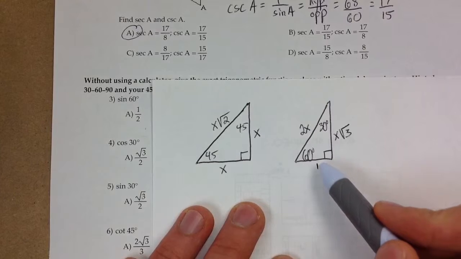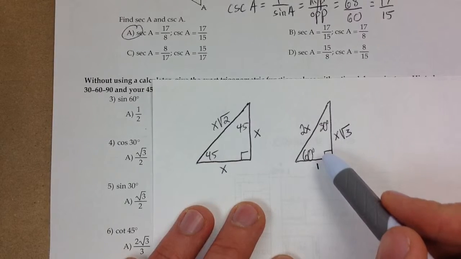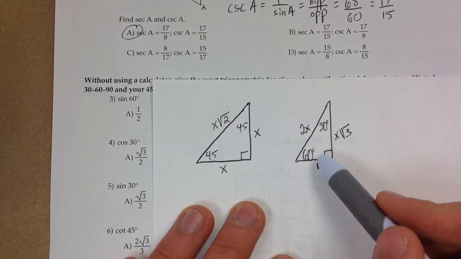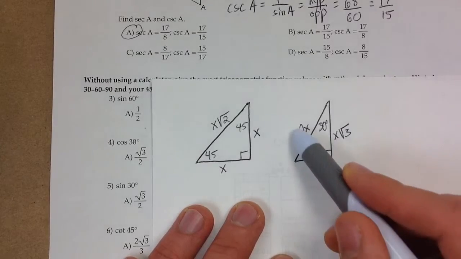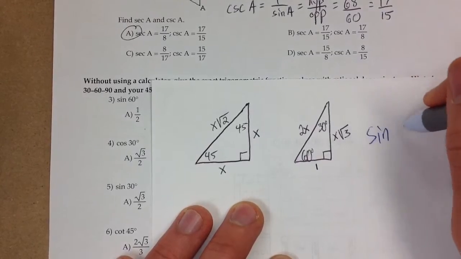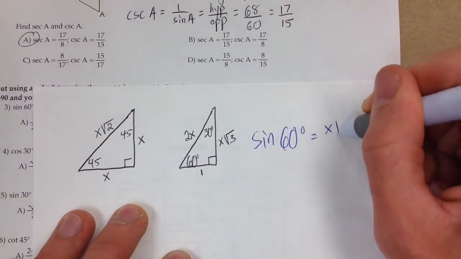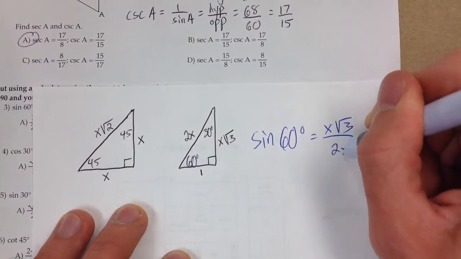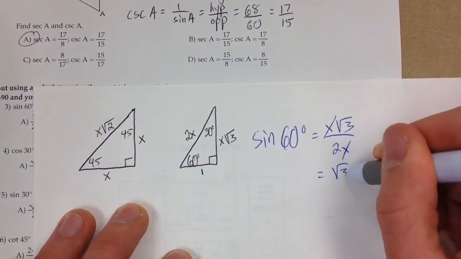So I think we did this one yesterday, yeah? Sine of 60? Okay. So I'll review it then. You need to know that sine is opposite over hypotenuse. So it's going to be x root 3 over 2x. And then you simplify that fraction. The x's cancel, and you're left with the square root of 3 over 2.